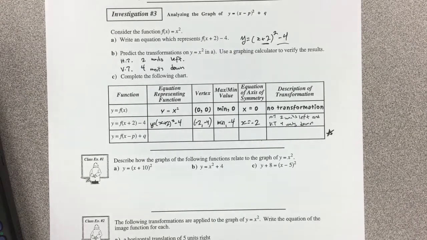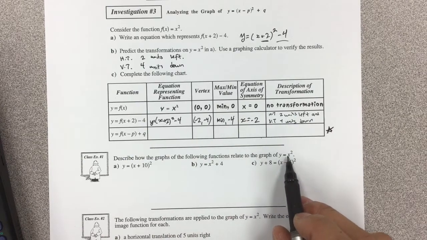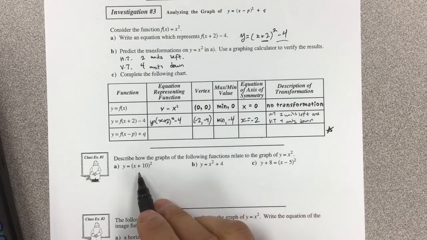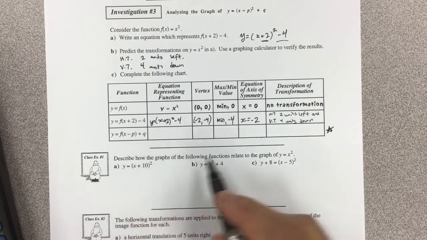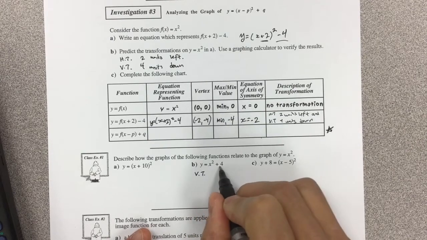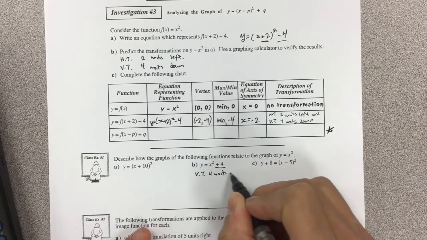Now do a couple of these examples. Describe how the graphs of the following functions relate to the graph of x squared. Now I'm going to do B and C. I think this one you should be able to handle. But this one here, we have a vertical translation, and if it's positive 4, that means we're going 4 units up.